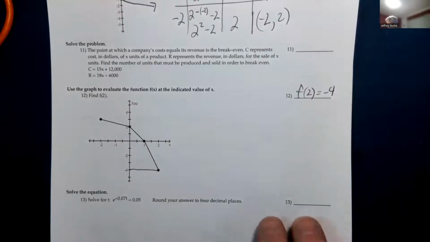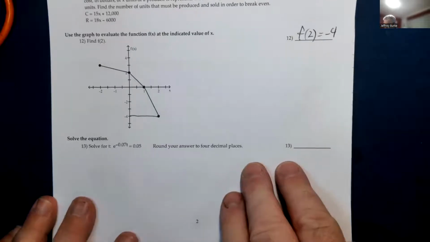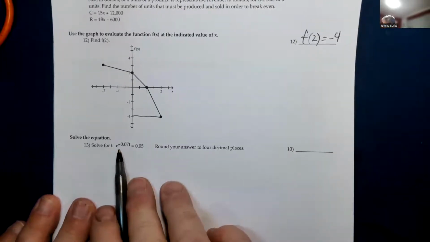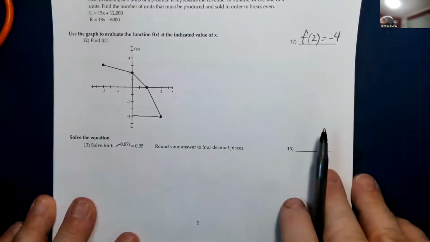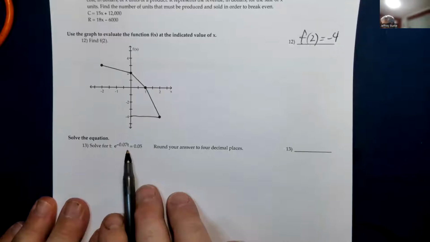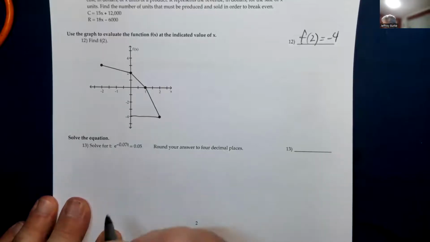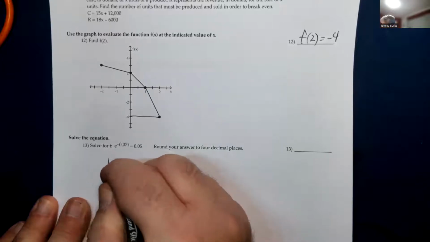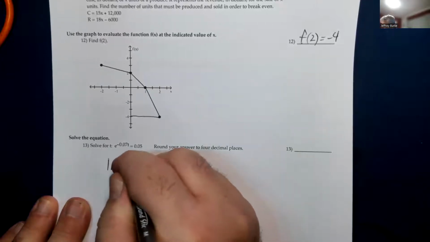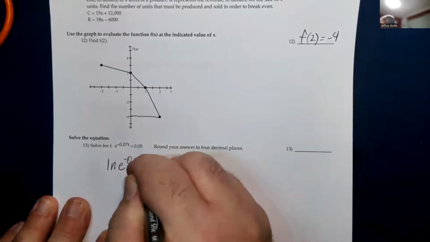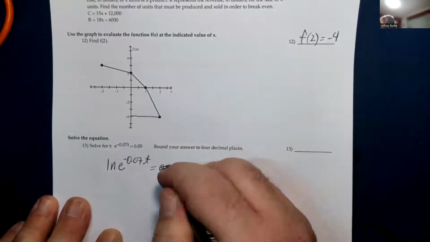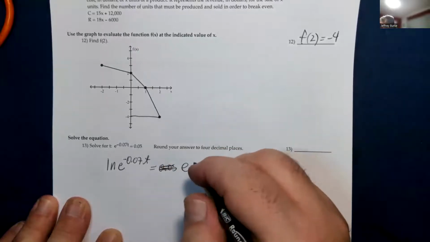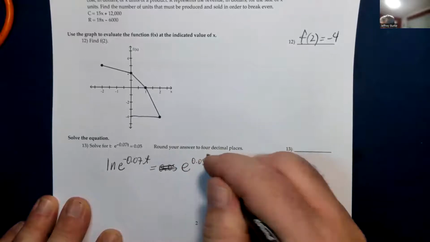Okay, let's take a look at equation number 13. It says e to the -0.7t equals 0.005. So what I'm going to do now is try to get t by itself. In order to do that, let me take the ln of both sides. So I'm going to take the ln of e to the -0.07t equals the ln of 0.005.